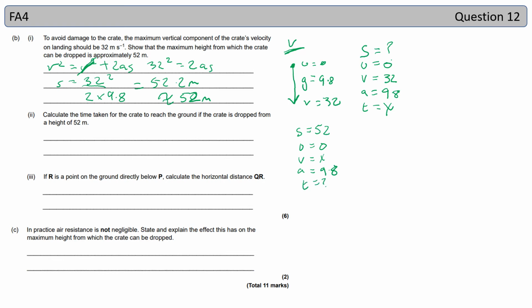So again, we select the correct equation. For this, we're going to go with S is equal to UT plus a half AT squared. That's got all the things that we know and the thing that we're looking for. UT is going to disappear since U is 0, so S is just equal to a half AT squared.